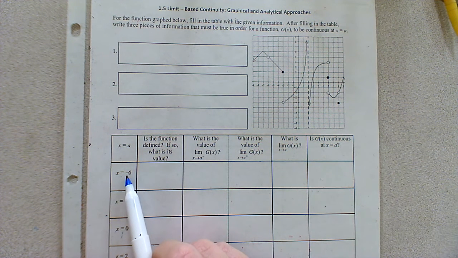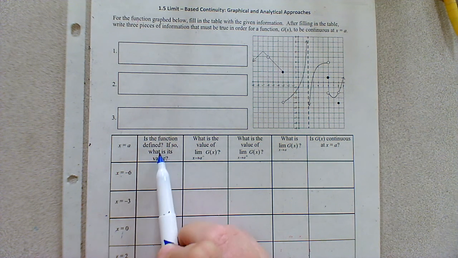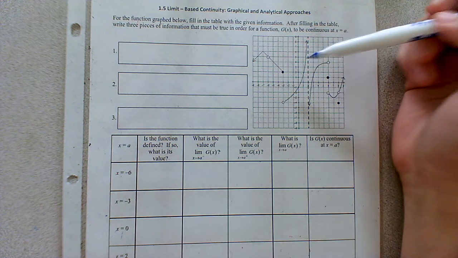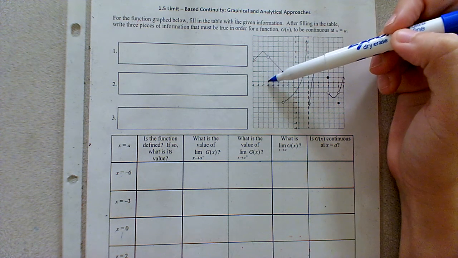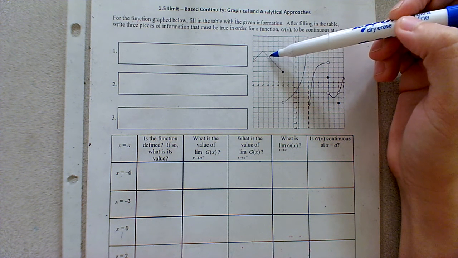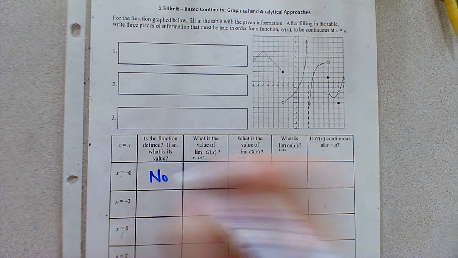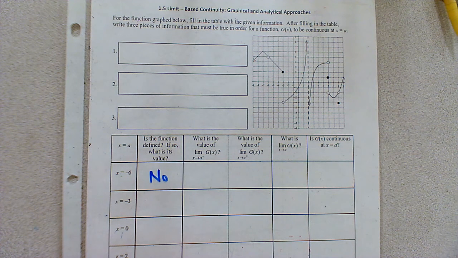So we're going to take a look at the first value here at -6, and the first question is asking us, is the function defined at that spot? Meaning, do we have a closed circle or a graph at that location? So if we go to -6 on the x-axis and up to the graph, we have an open circle, so it is not defined there. Okay, there's no closed point or graph at that location.